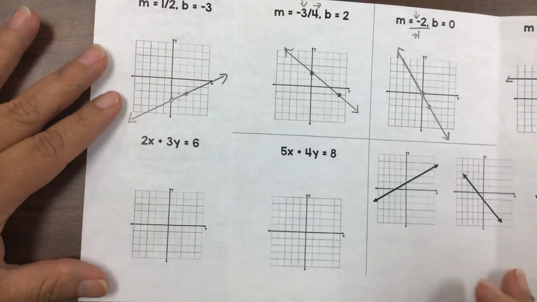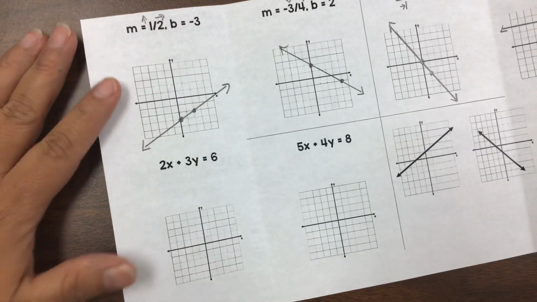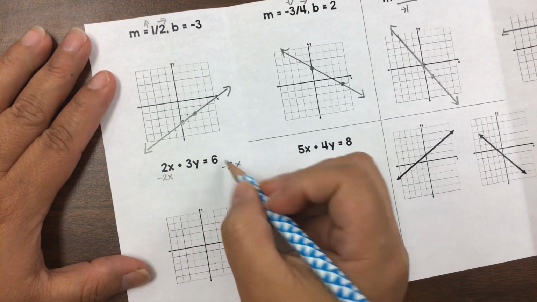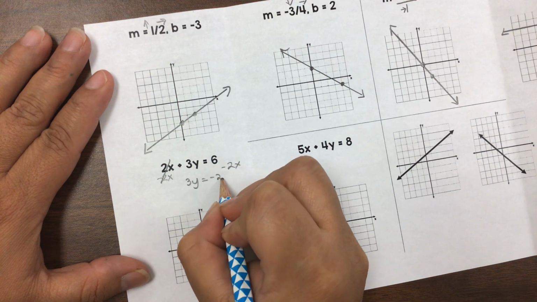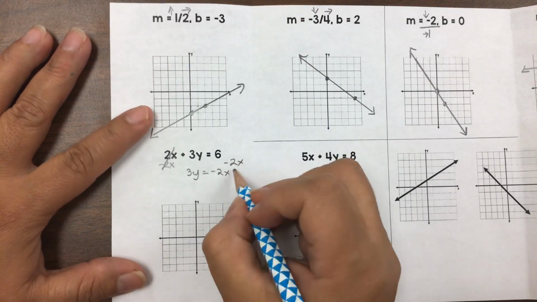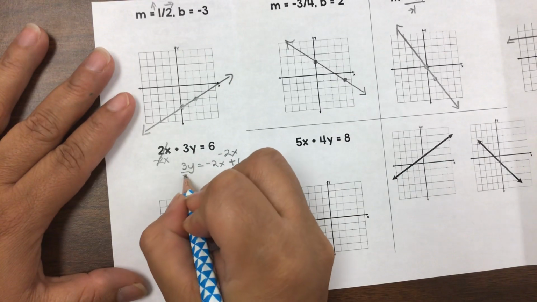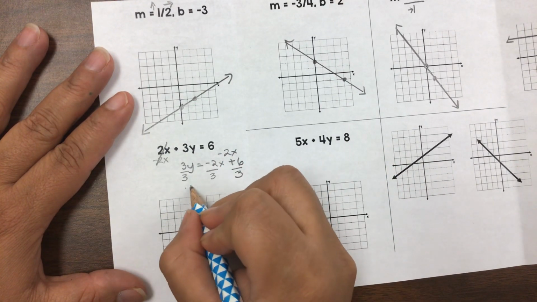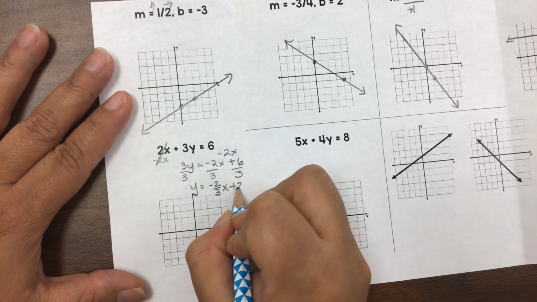All right, the next ones we're rearranging or solving for y. We're going to subtract 2x from both sides. Remember, I don't line them up because they do not go together. I have 3y is equal to negative 2x because of the minus 2x right here. And then plus 6 because 6 was positive. Then we're going to divide by 3 to everything. That gives my equation: y is equal to negative 2/3 x plus 2.